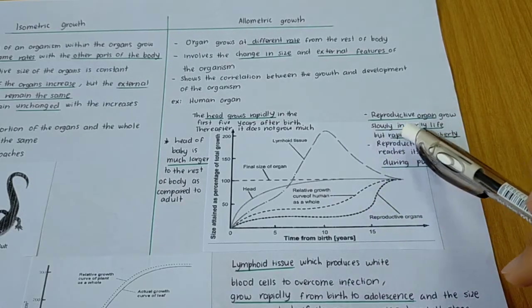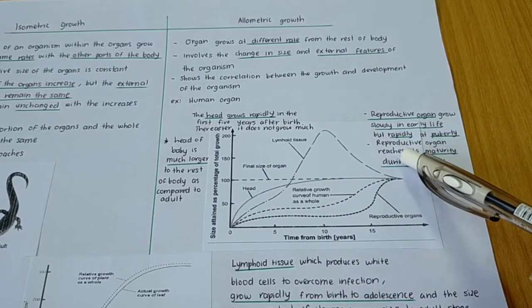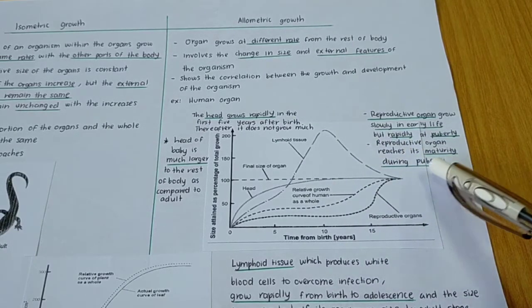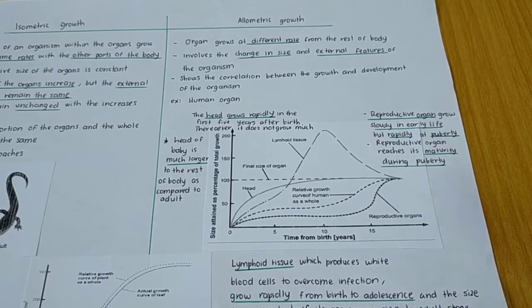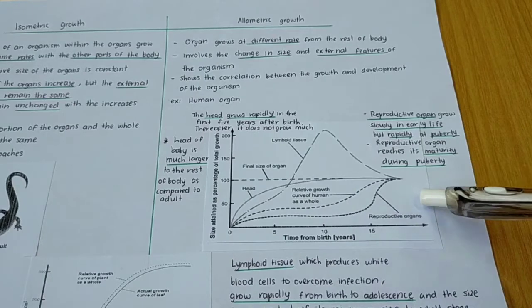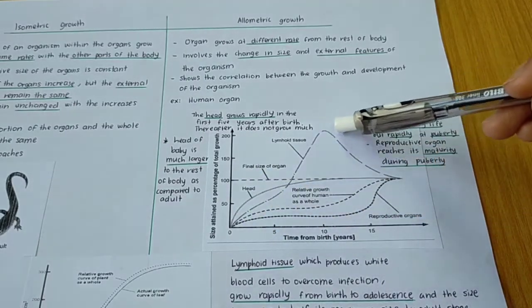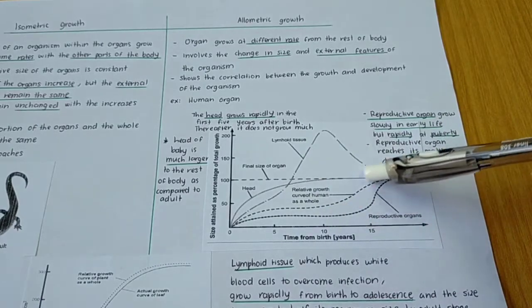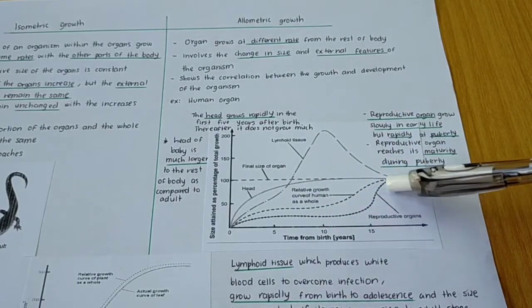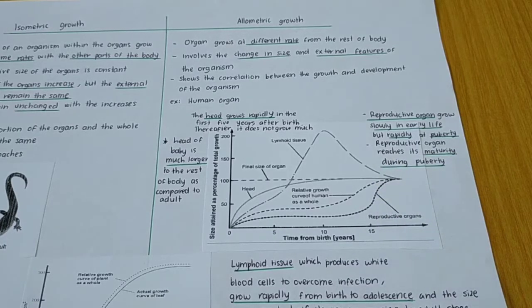Okay, and then next is reproductive organ. So reproductive organ grows slowly in early life but rapidly at puberty. So reproductive organ reaches its maturity during puberty. So that's why kalau kita tengok di sini, okay, each of the organs will grow at different rate. Mula-mula akan berlaku dulu rapidly grow of head and then lymphoid tissue, okay, and then next is reproductive organ. So reproductive organ will grow rapidly at puberty, okay, because the individual has already reached its maturity.